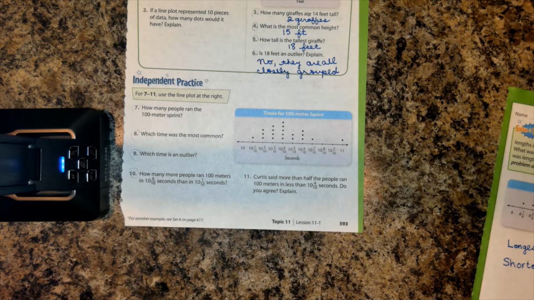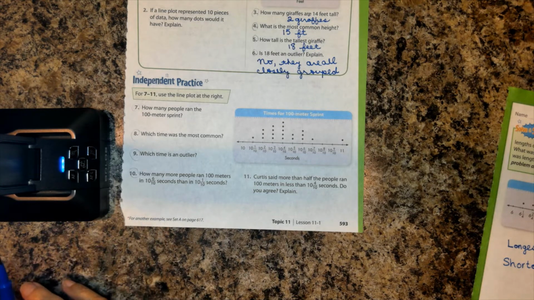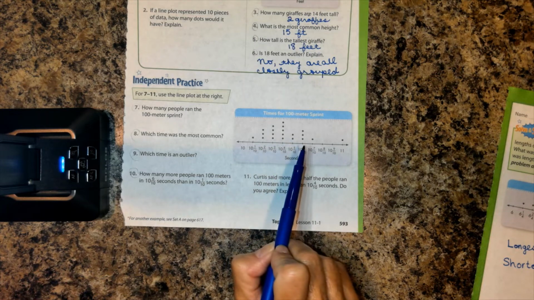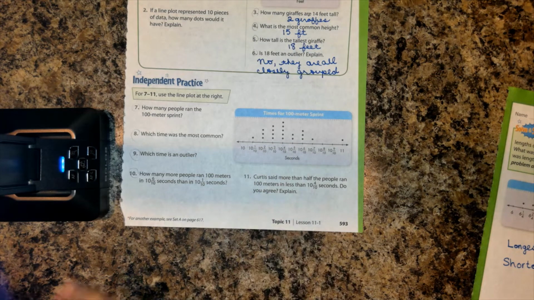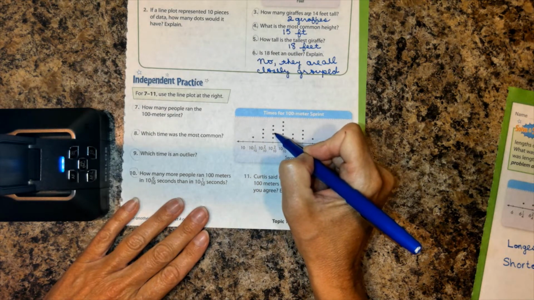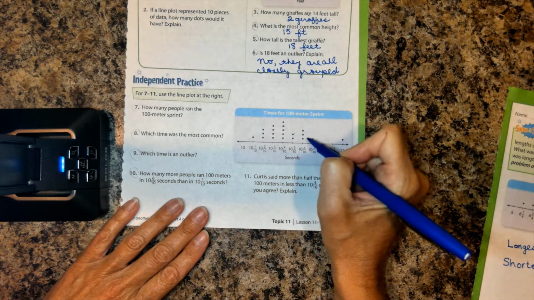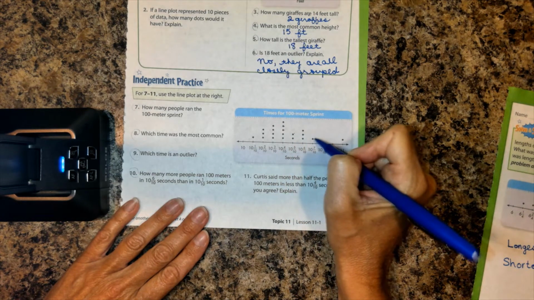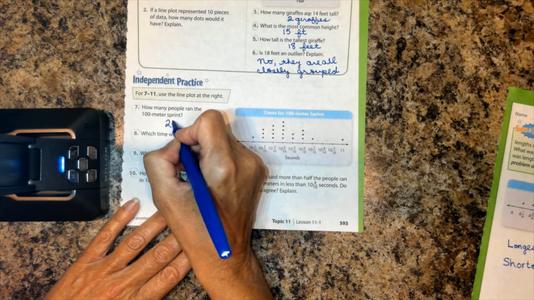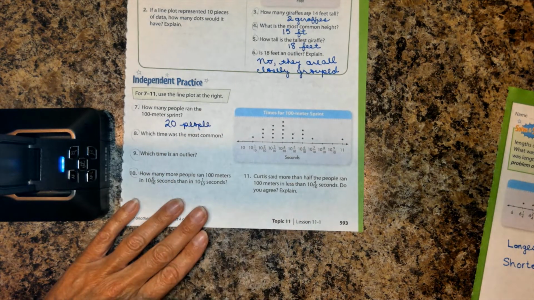First of all, number 7 wants to know how many people ran in the 100-meter sprint. Well, to know how many people were running, we just count the number of dots we have on our line plot because each person has a dot that represents their time. So just count those up. We have 1, 2, 3, 4, 5, 6, 7, 8, 9, 10, 11, 12, 13, 14, 15, 16, 17, 18, 19, and 20. So there were 20 people in all.